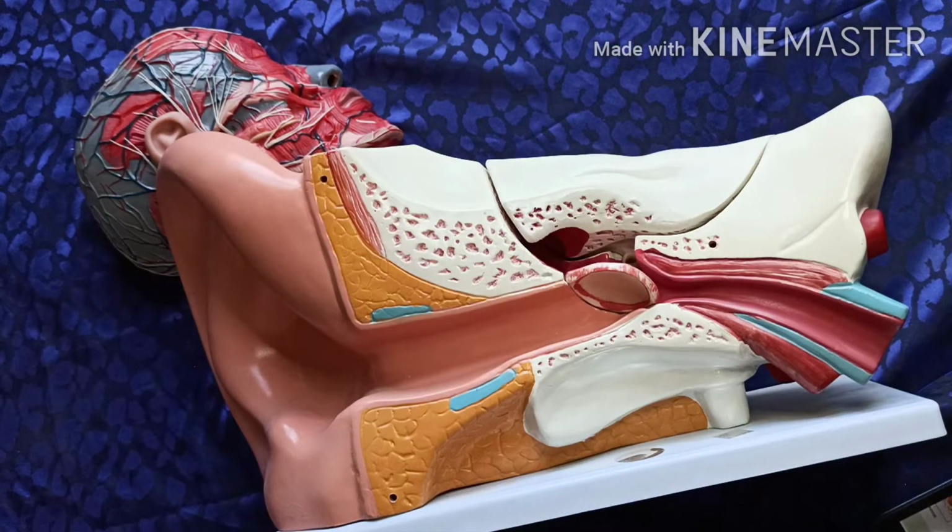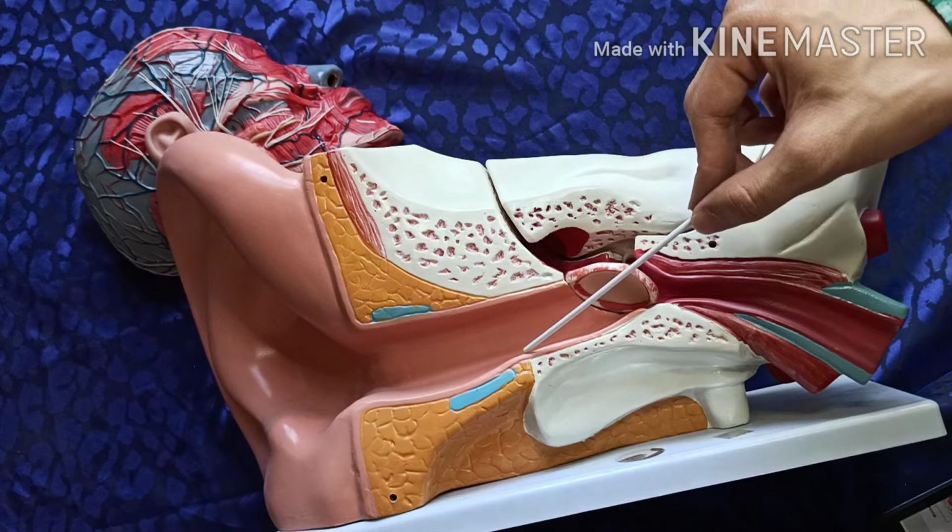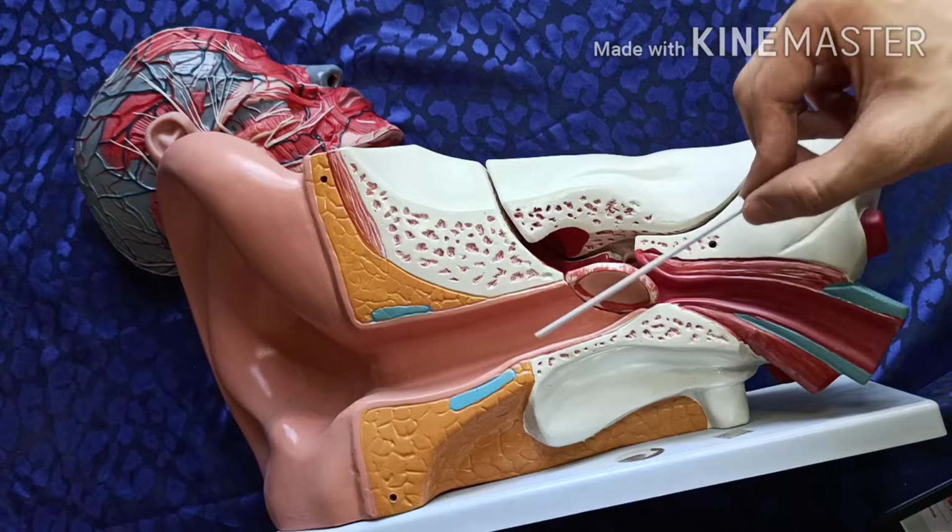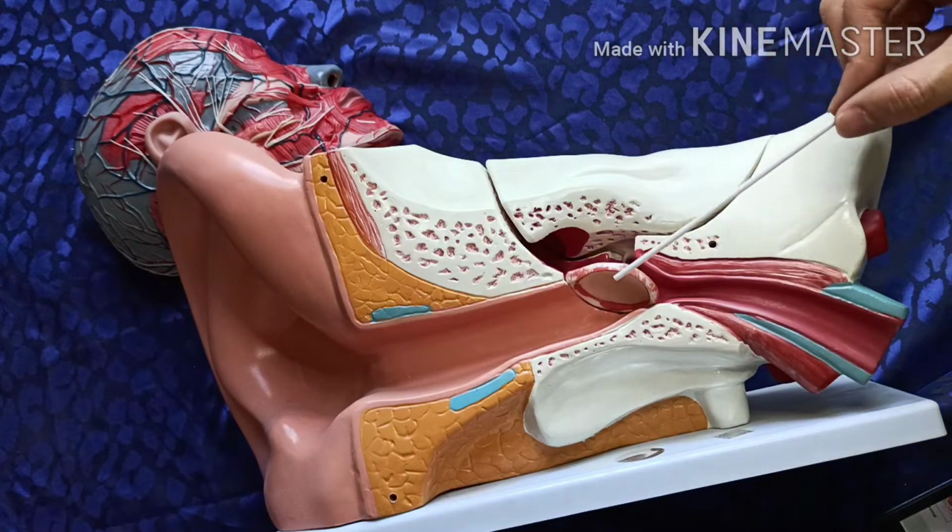The external auditory canal is innervated by its anterior and superior side by the auriculotemporal part of the mandibular nerve of the trigeminal nerve, while its posterior and inferior sides are innervated by the auricular branch of the vagus nerve.